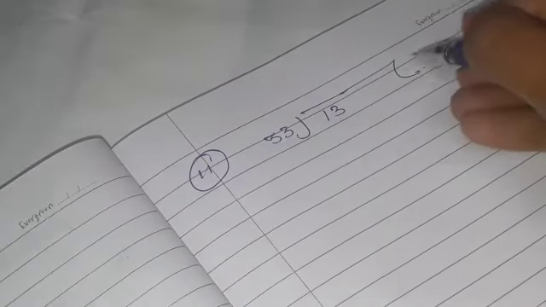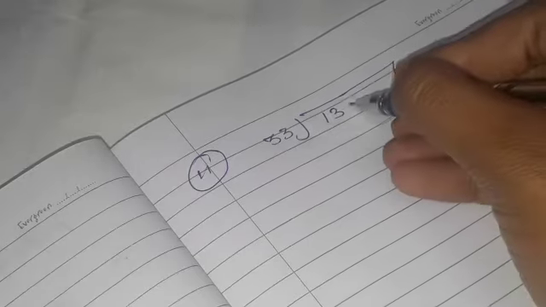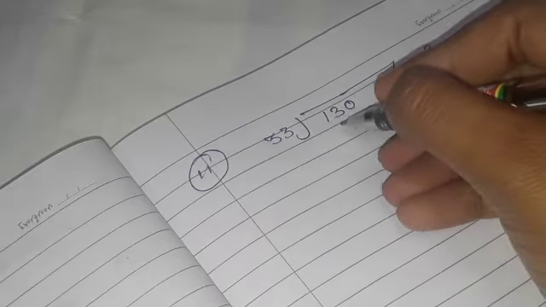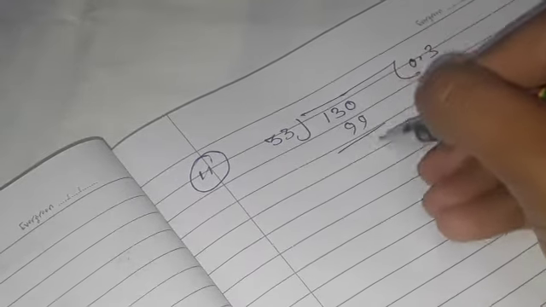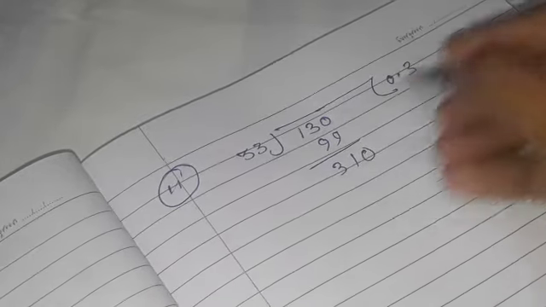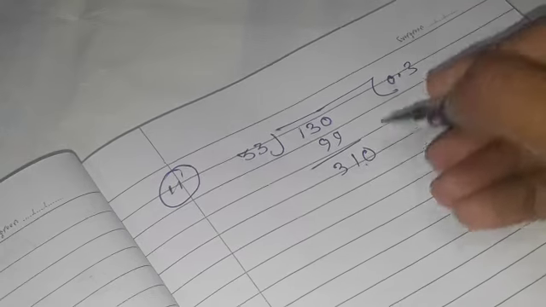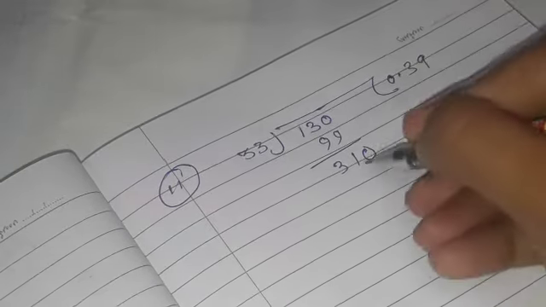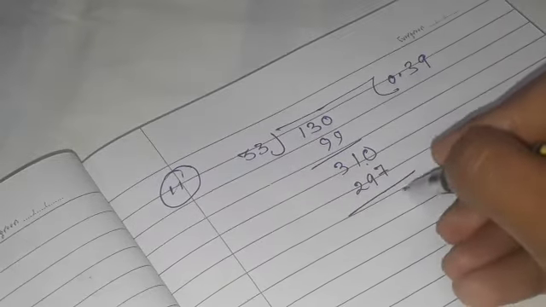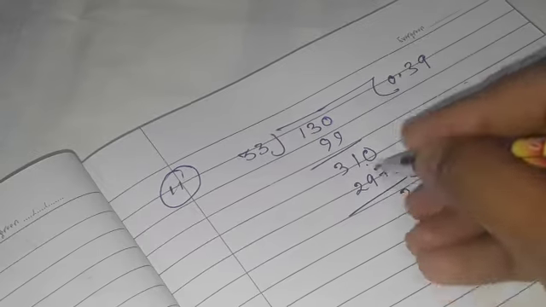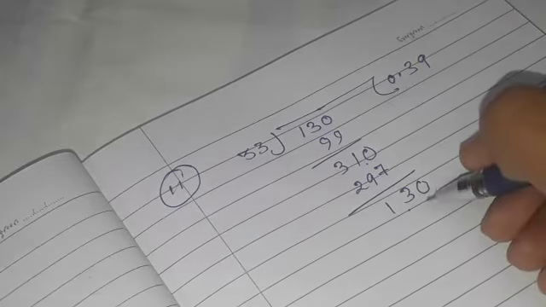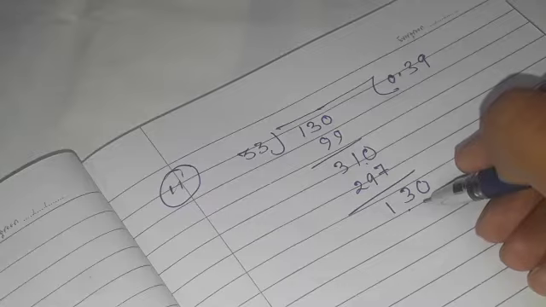Now again I take an example. So I use a decimal here and I increase 0. So 33 3s are 99. There is a decimal, so I can use 0 here. So 33 9s are 297. So okay, 13 is remaining. Again I put 0 because of the decimal. We can increase a 0 anytime.